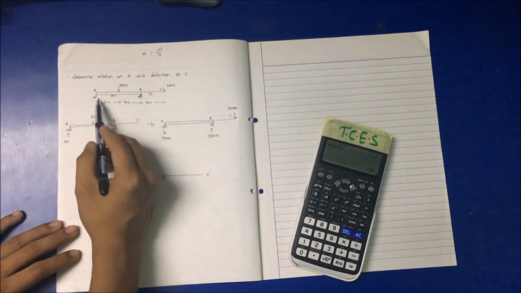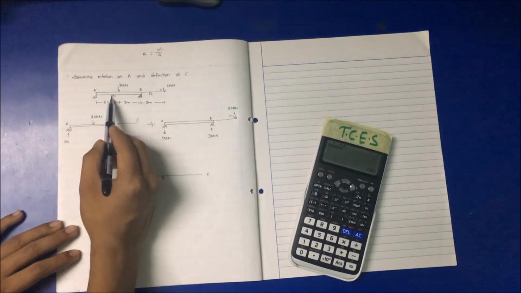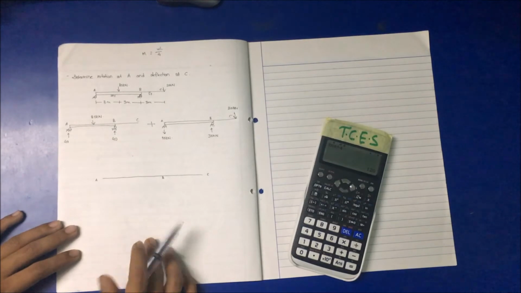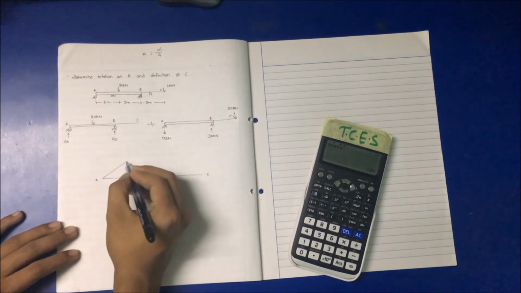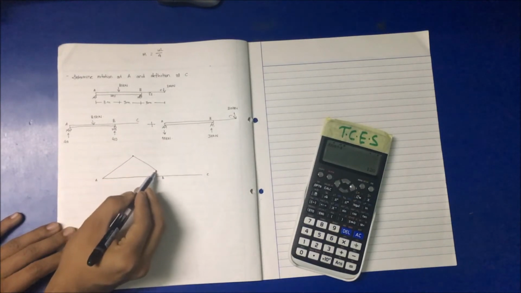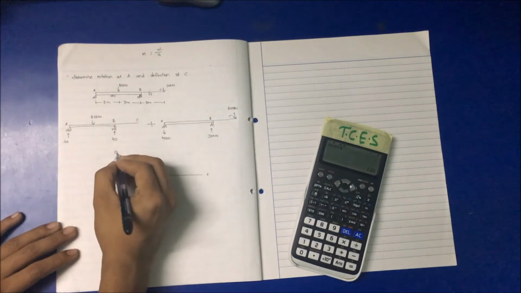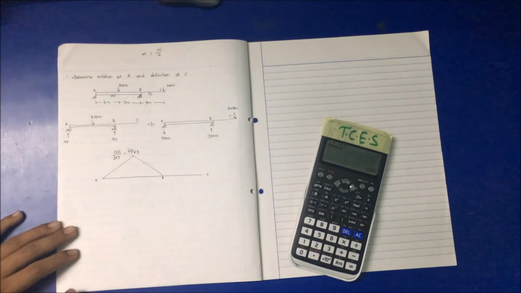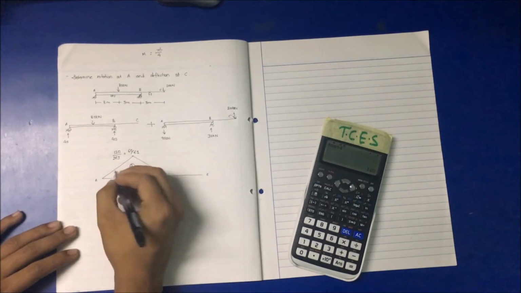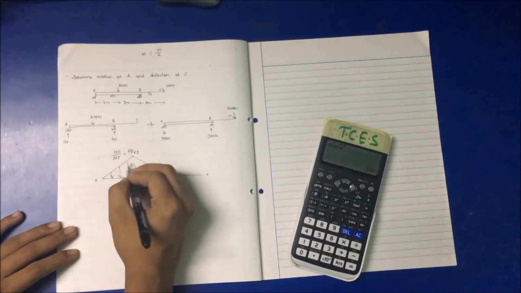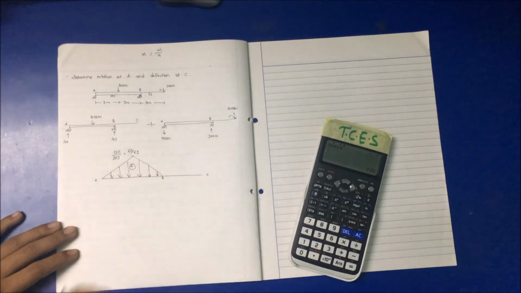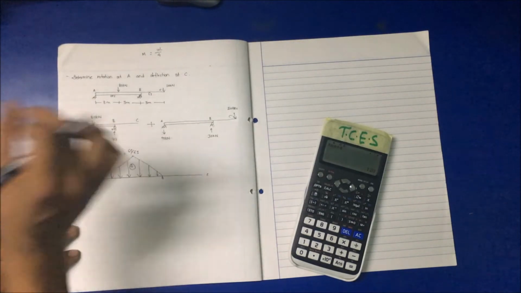But the moment of inertia for this member is 2, so we have to divide by 2EI, that gives me 60 by EI, and it is positive, so the loading will be acting downward. So this is for the AB portion.